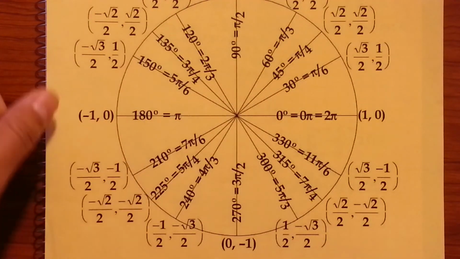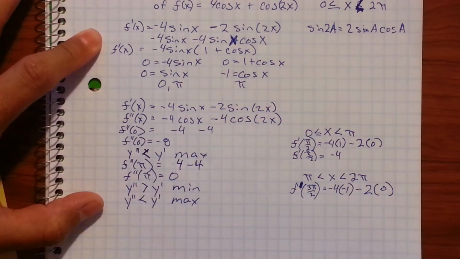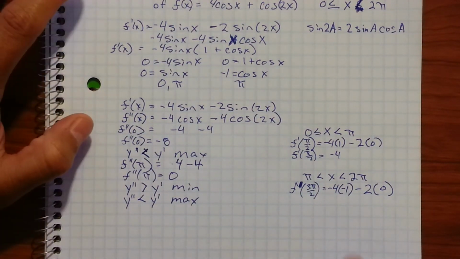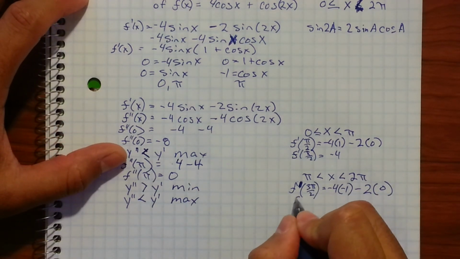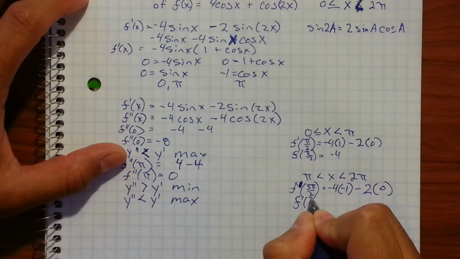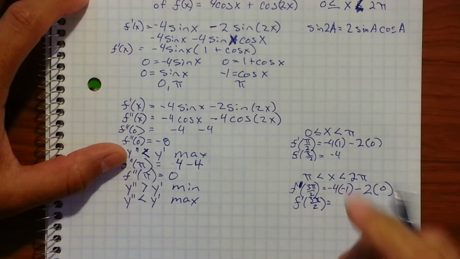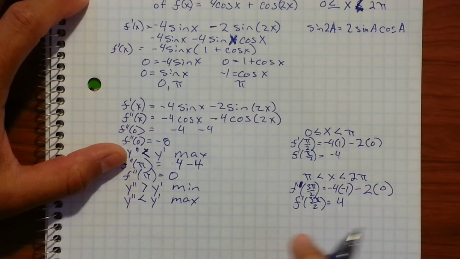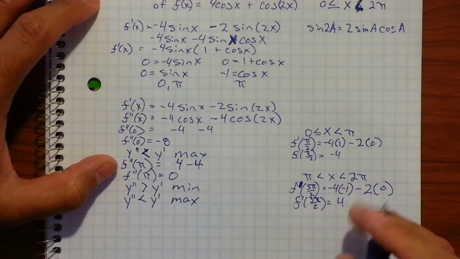So 3 pi, sine is 0. So sine right there is going to be 0. So together, f prime of 3 pi over 2 is going to give me a positive 4. Now this one's going to be greater, so that means that this is going to be my minimum.